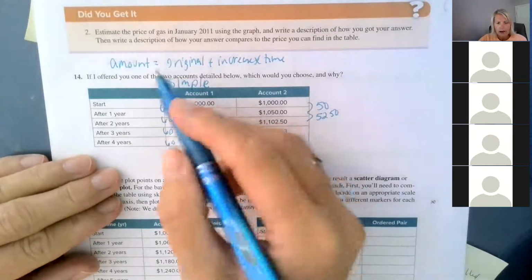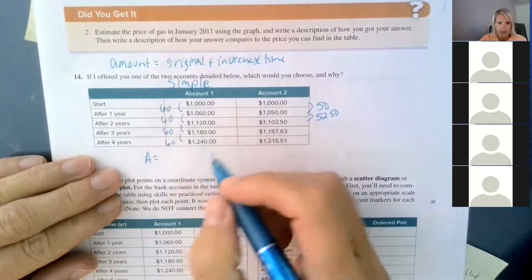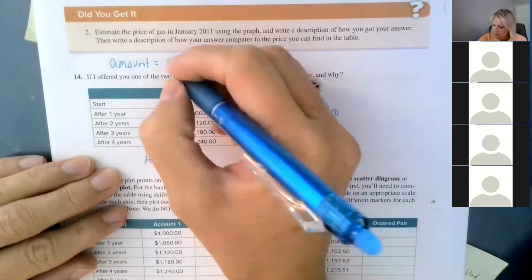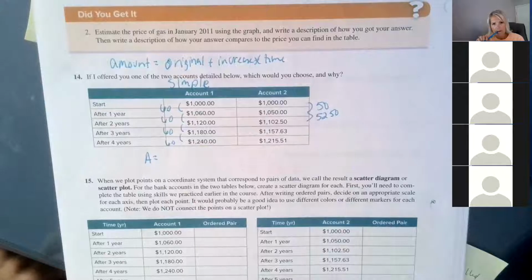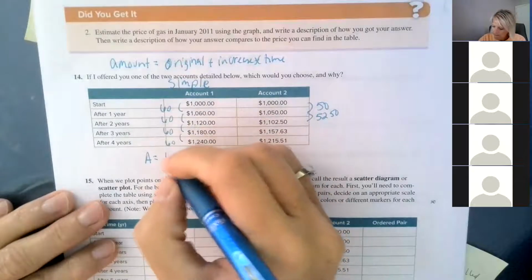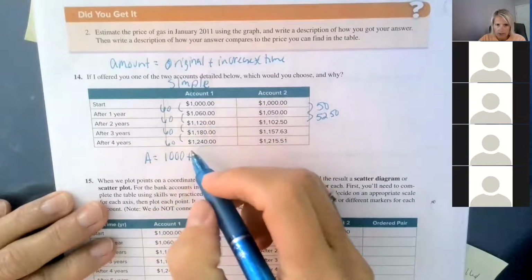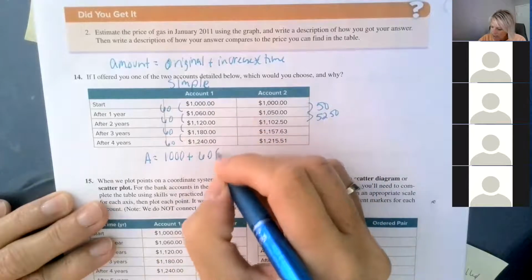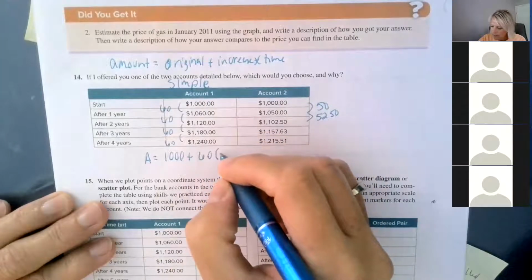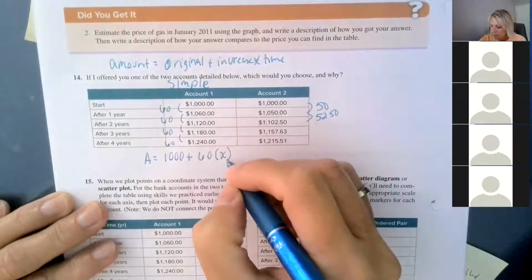So what do we think? How can we write this amount? How can we do this with our numbers here? 1,000 plus 60 times whatever the time is. Okay, so our original amount is 1,000, plus 60 is our increase amount, times time. I'm going to call that X. In our Desmos, mine is X1.